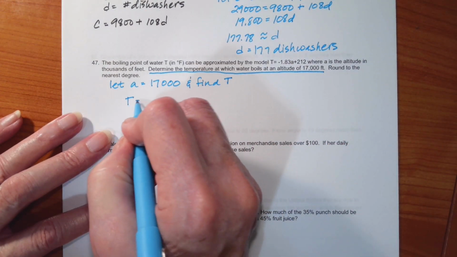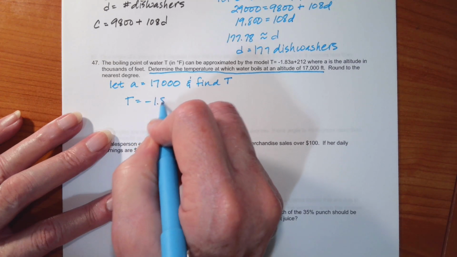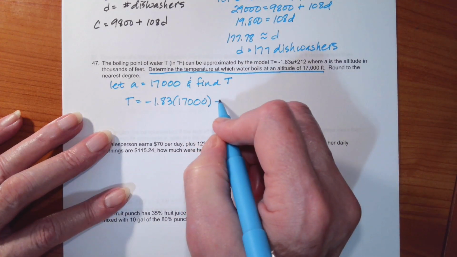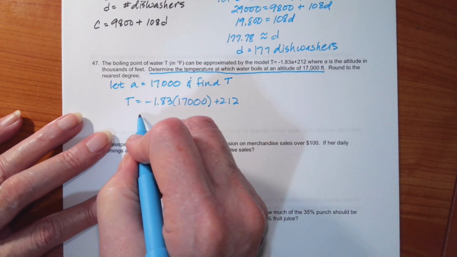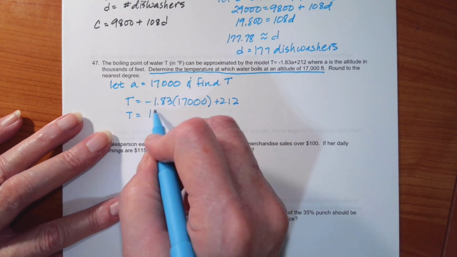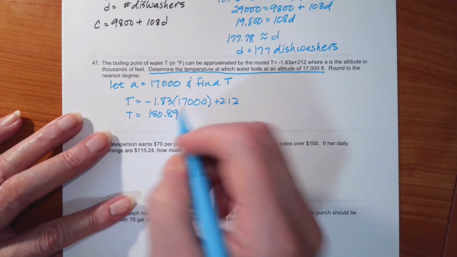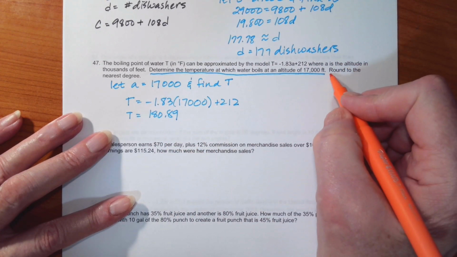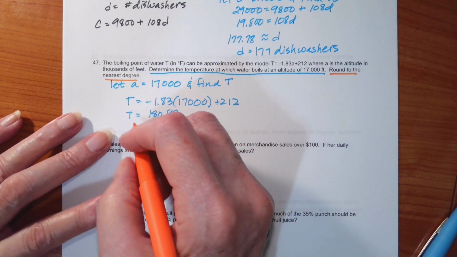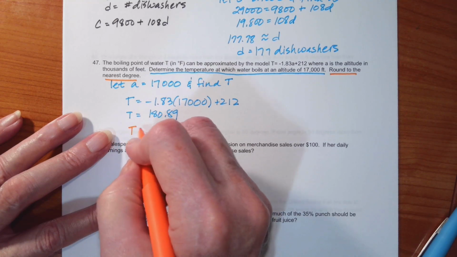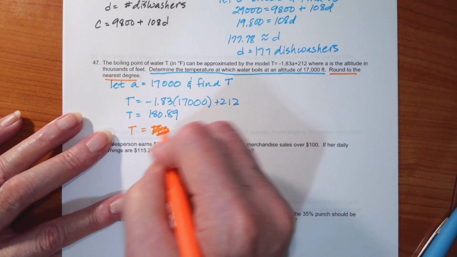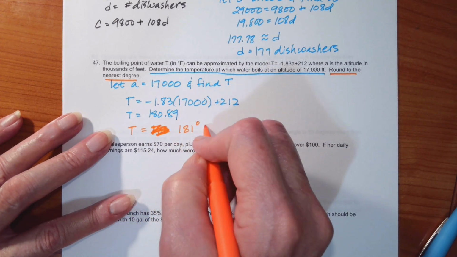Okay, so T is equal to negative 1.3 times 17,000 plus 212, which is 180.89. And then it says round to the nearest degree. So the temperature is going to be 181. Whoops, oh, I said a 1. 181 degrees Fahrenheit.